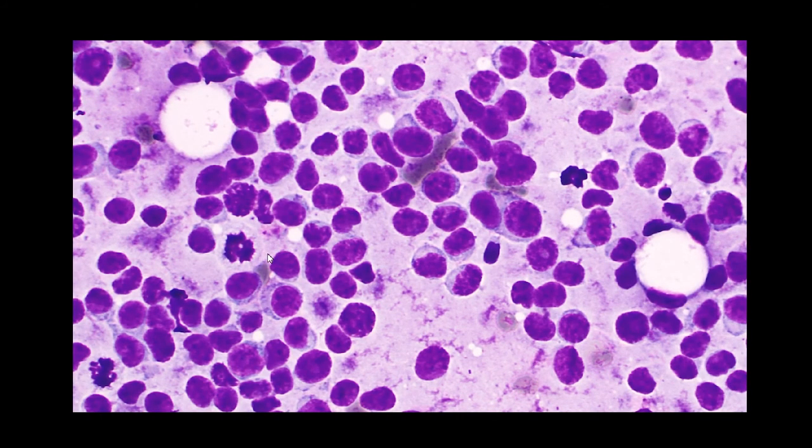So you can see the cells do have cytoplasm. It's not that obvious, but there's a little rim of cytoplasm around each of these individual cells, and it is a little darker towards the margin of the cytoplasm. So these cells here are looking really quite lymphoid.